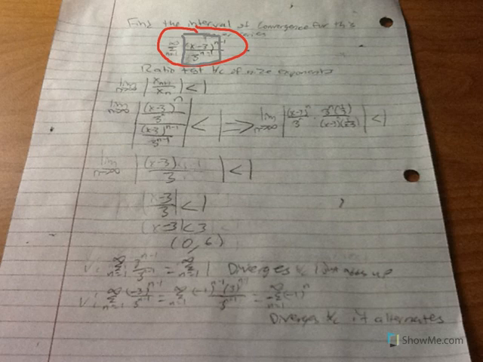So with the ratio test, you start with the basic formula: the limit as n goes to infinity of the absolute value of x to the n plus 1 all over x to the n. That has to be less than 1 for the series to converge. So we plug our function into the formula, and we get this mess. Then we need to simplify that mess, and we do so over here.